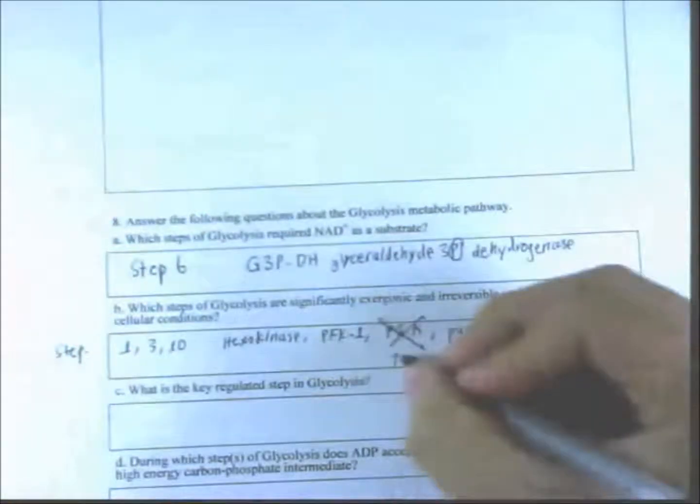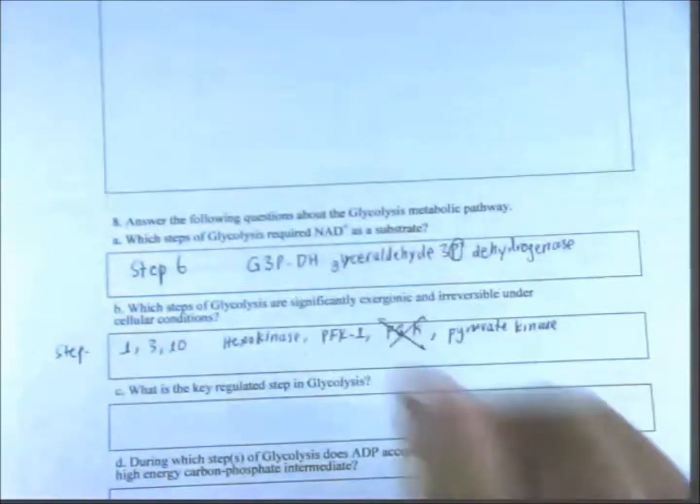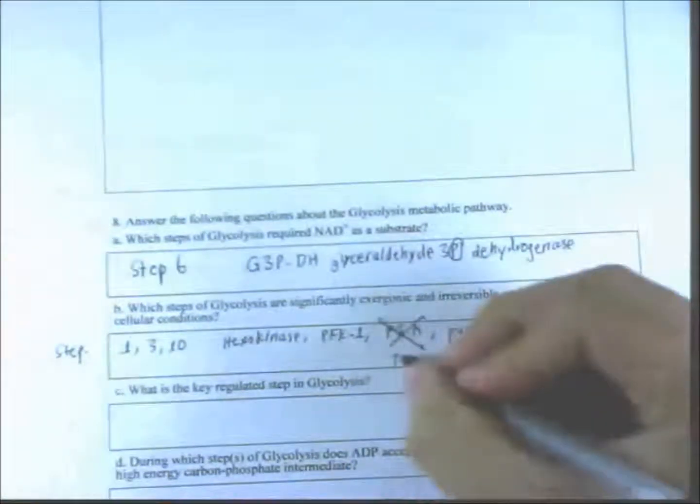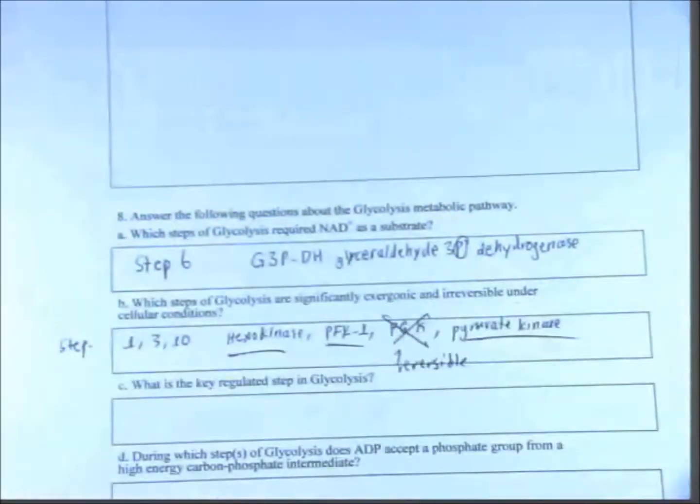Now, of these, the only one that's not irreversible is PG kinase. So that's the only one that's reversible. It's an easy way to remember. Anything involving a phosphate transfer is going to largely be irreversible. Yes. Question up there.